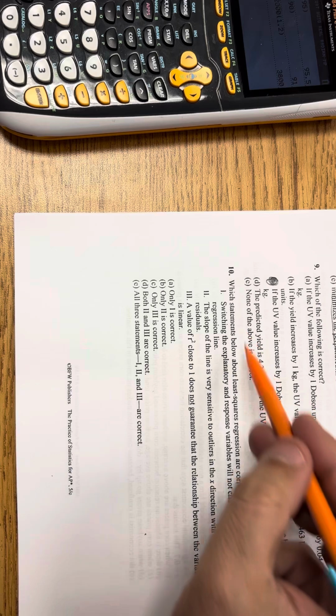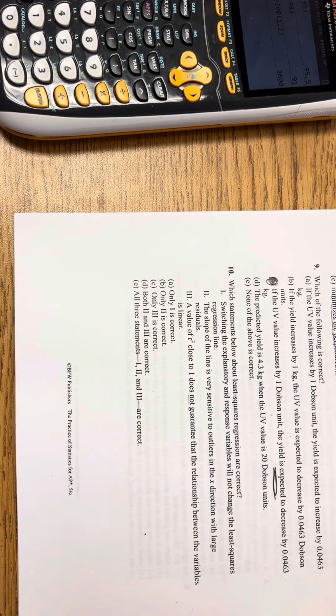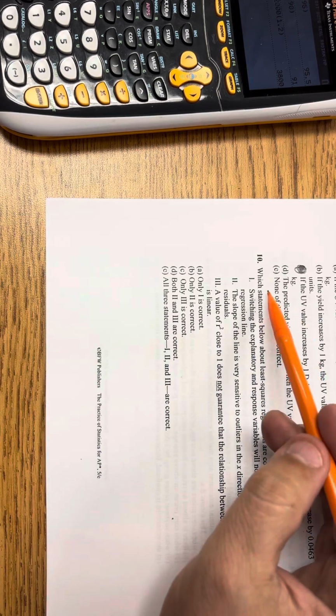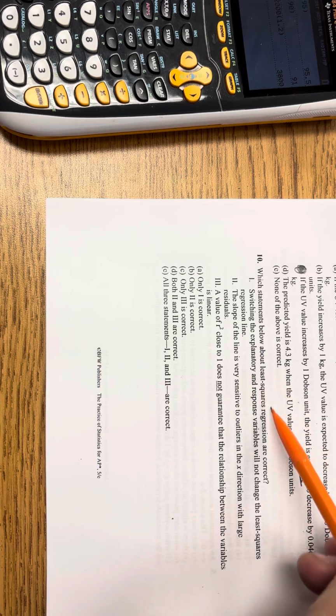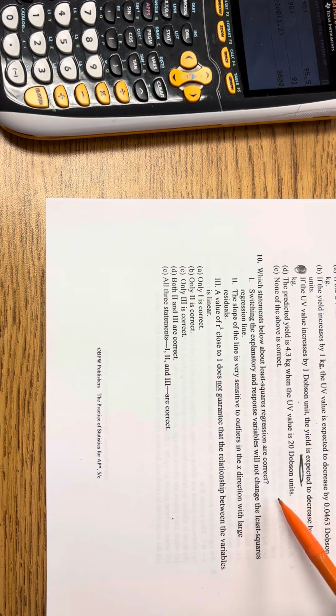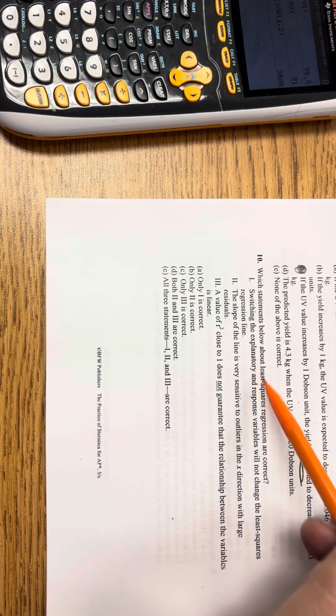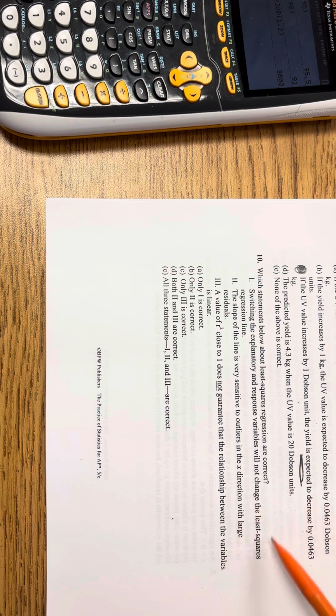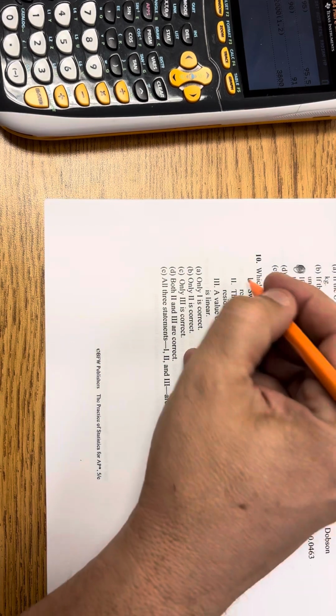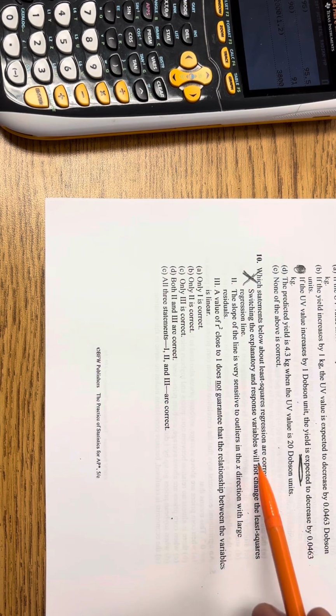The next thing, which of the statements, again, this is III. We don't love these either, but this is good practice. Which statement below about the least squared regression lines are correct? So again, true and false times 3. And they want to know which ones are correct. Switching the explanatory and response variables will not change the least squared regression line. That's a big no. It will not change the correlation, so that's R or R squared, but that's not what this is.